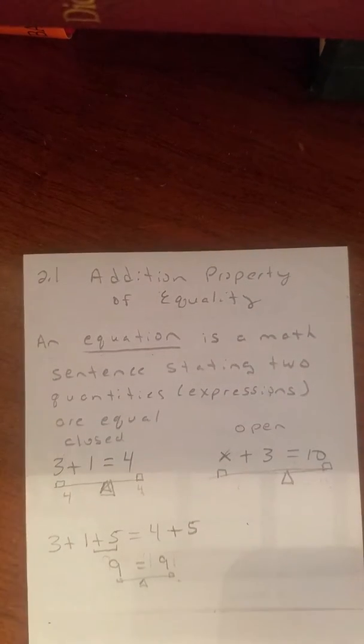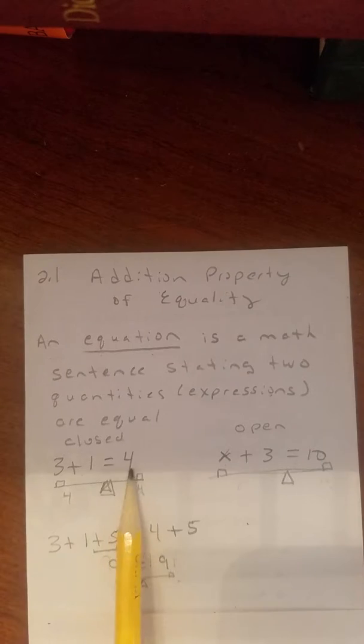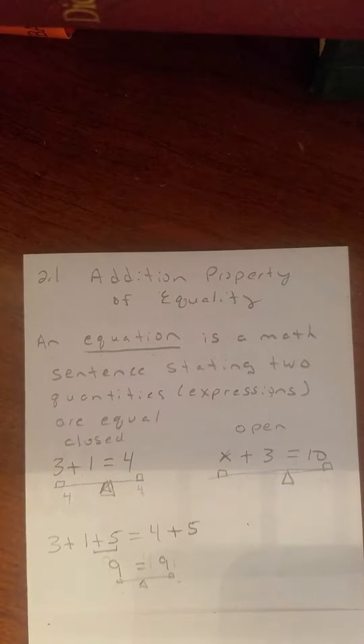I haven't changed the truth value. Sure, this is no longer 4, it's now 9, but I haven't changed the truth value of the sentence. The sentence is still true. So it seems to reason that I can add numbers to the equation. As long as I do it to both sides, I will not change the value.